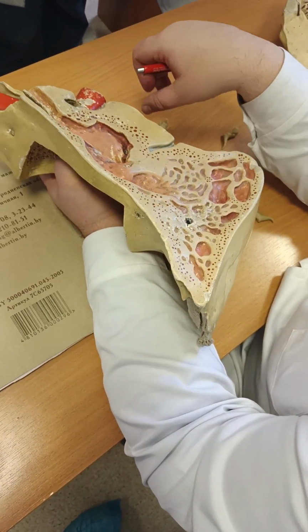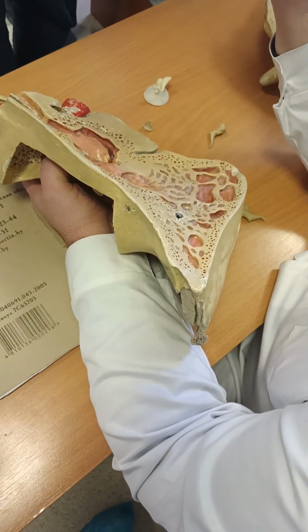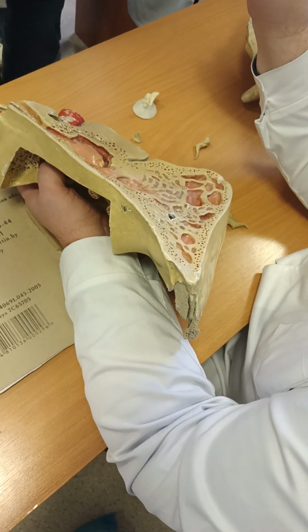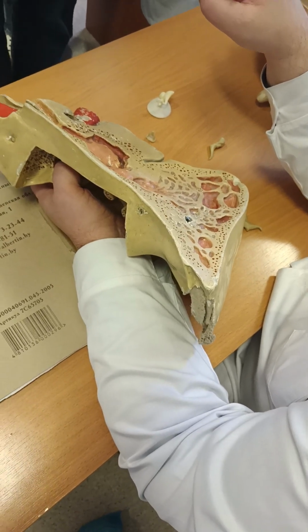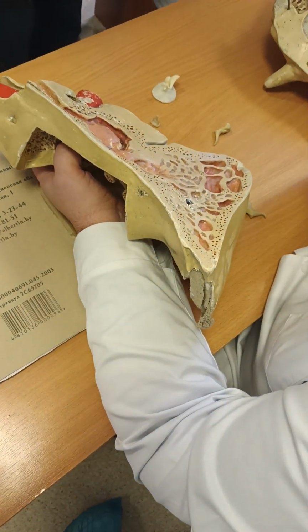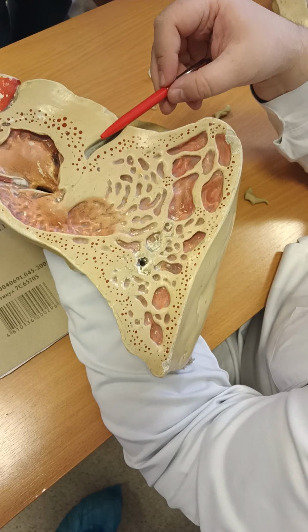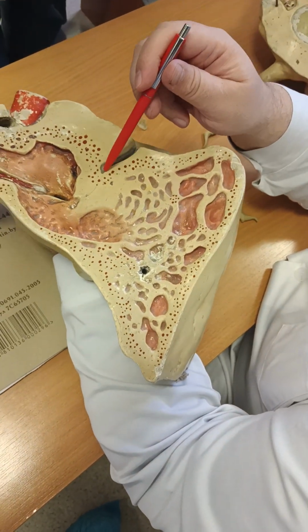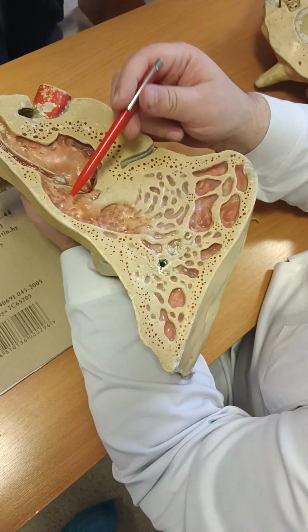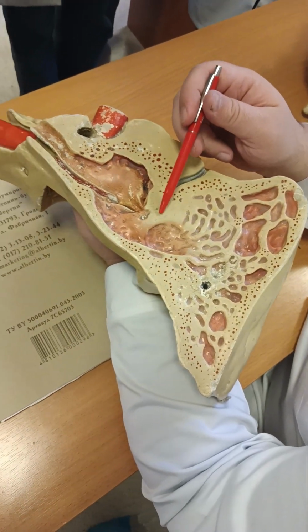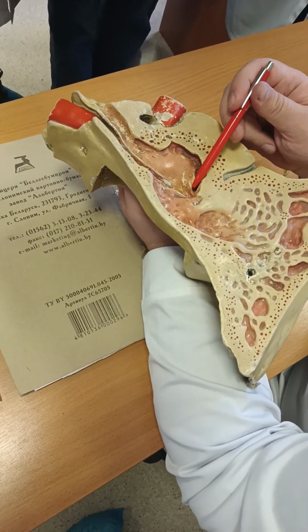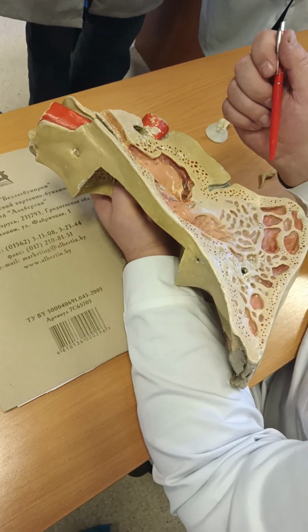Which cranial nerve supplies the stapedius muscle? Nervus stapedius. It is the facial canal, the end of the facial canal. When the facial canal passes not far from the tympanic cavity, it gives nervus stapedius and supplies this muscle.